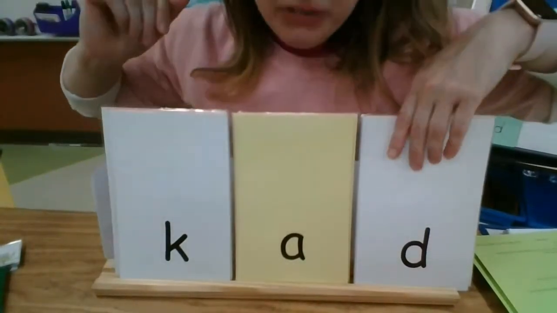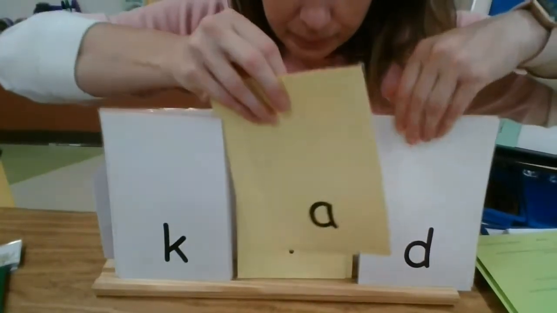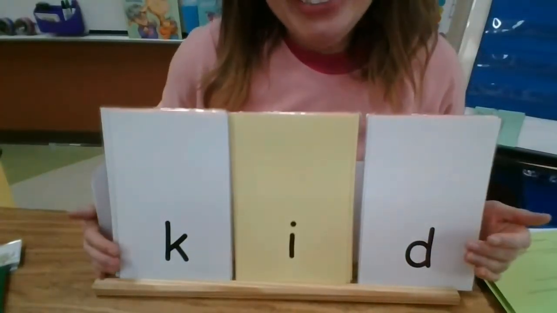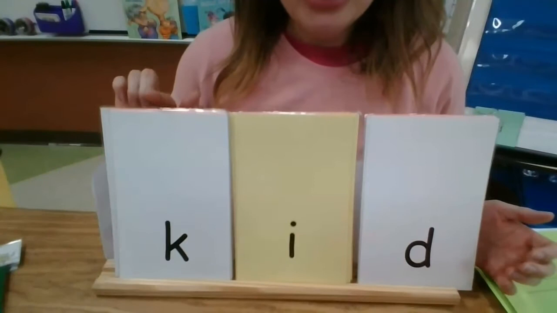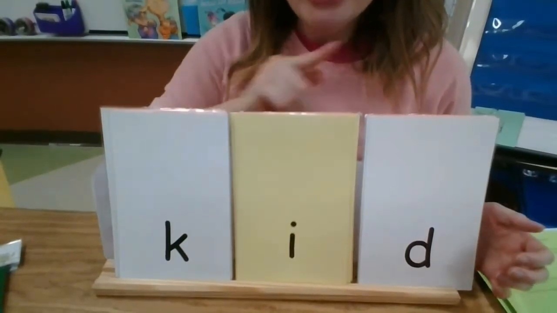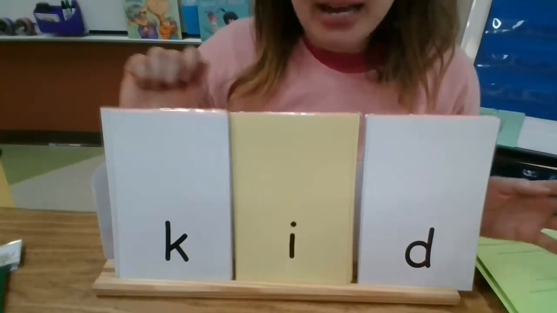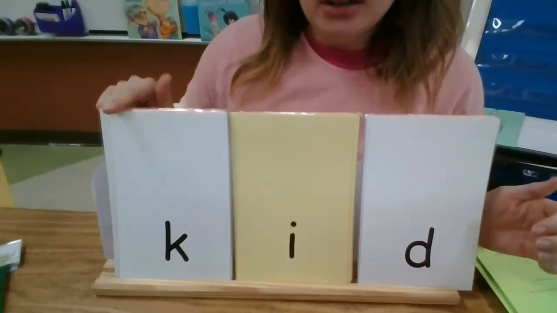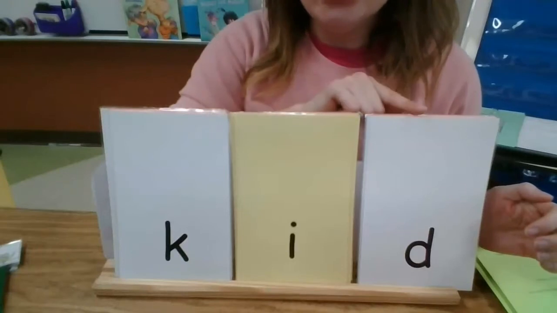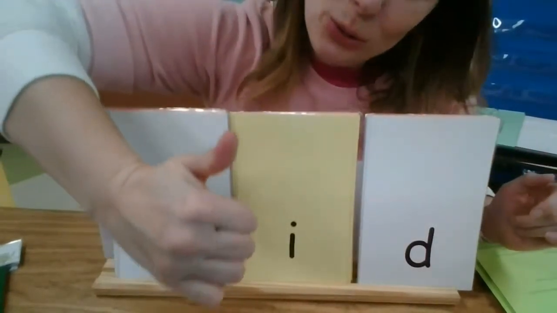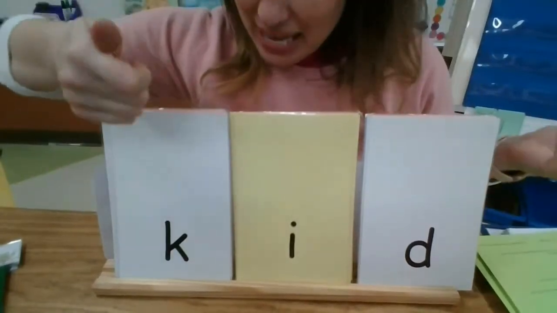Let's try the first sound and middle sound. 1, 2, 3. K, i, d, kid. One more time, just like that. K, i, d, kid. Yeah, that's a real word, like a child, a kid.